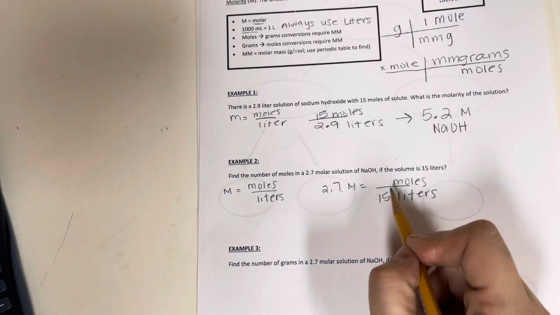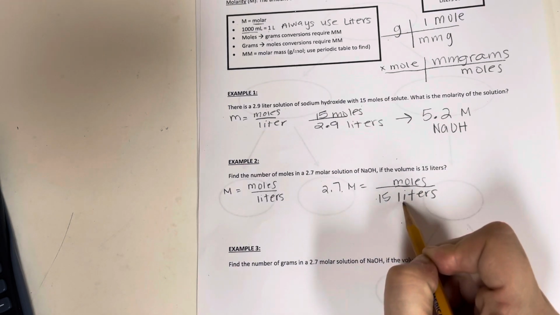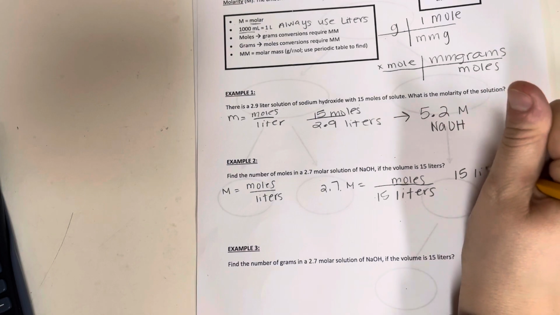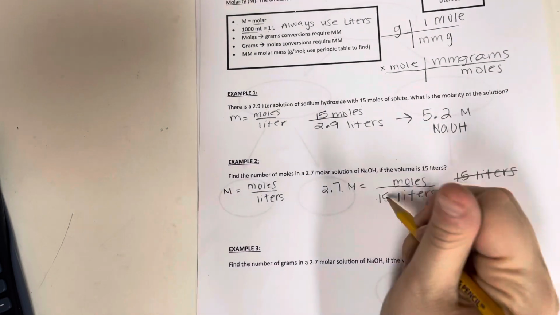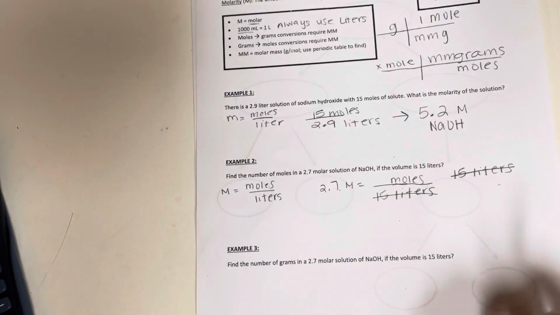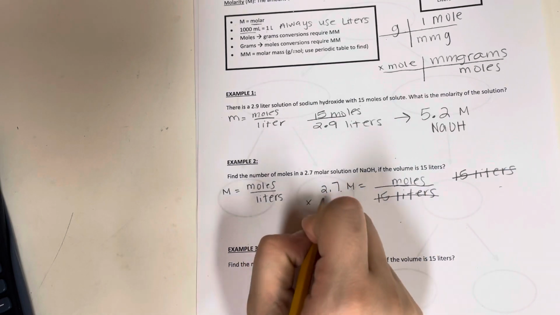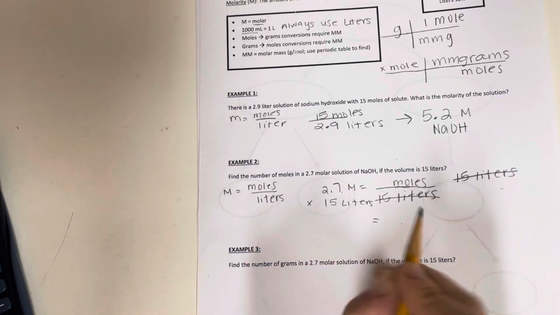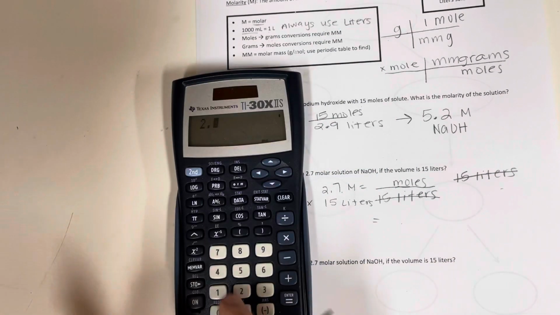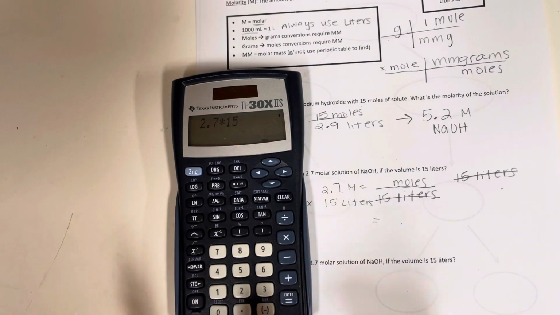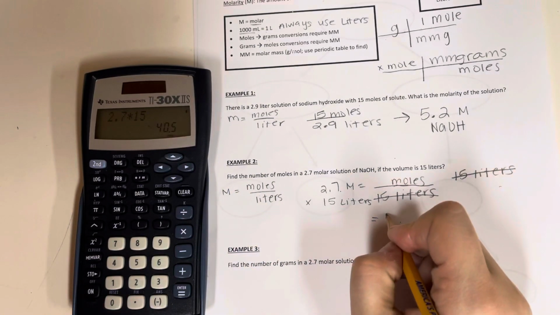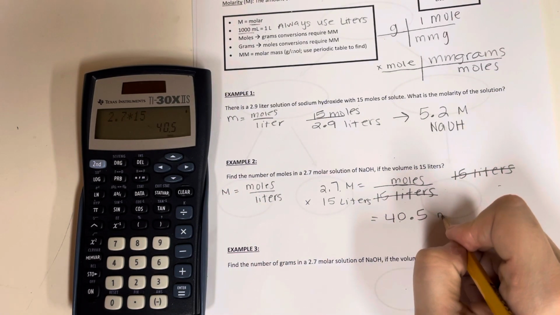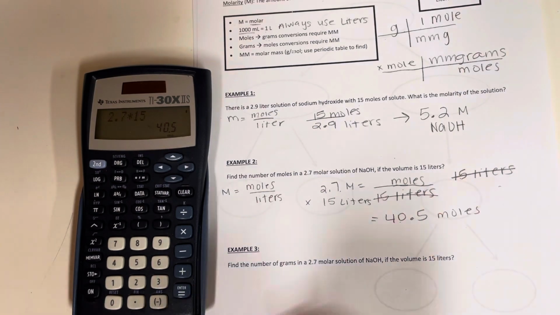In order to solve for it, you're just going to multiply this by this. The reason you do that is because since this is at the bottom, you need to get rid of the dividing by multiplying. So you multiply 15 liters on this side, that will cancel with this, and what you do on one side, you do to the other. So 2.7 times 15 liters is going to equal 40.5 moles of NaOH.